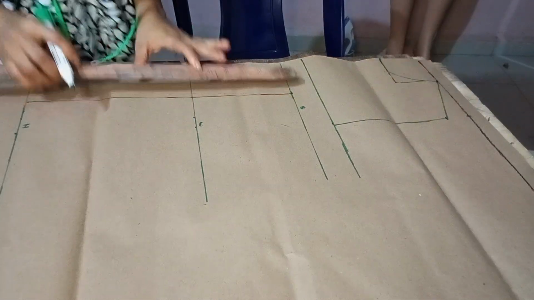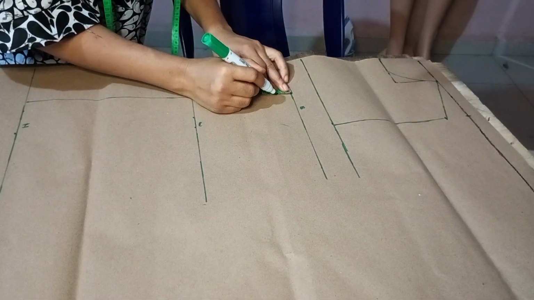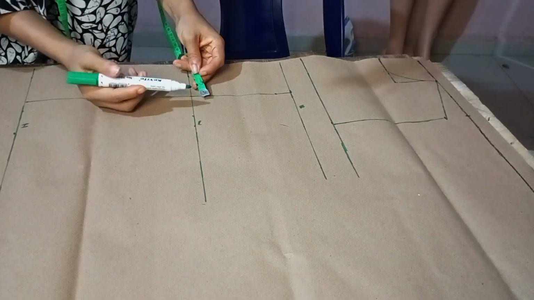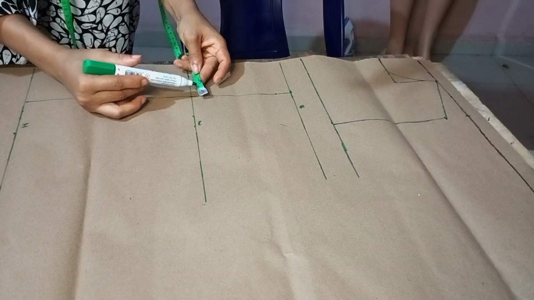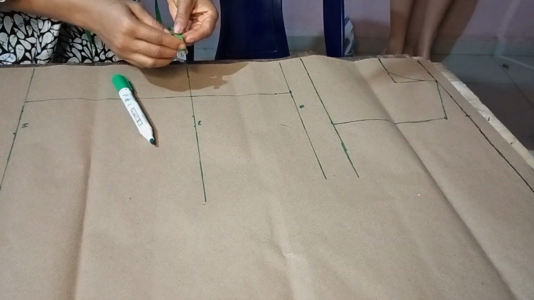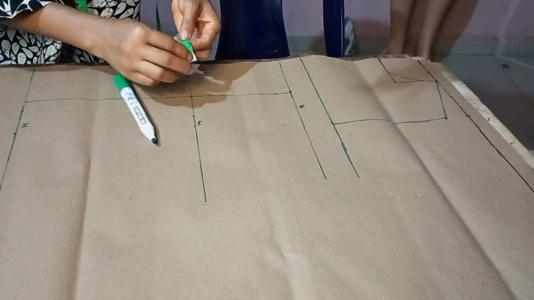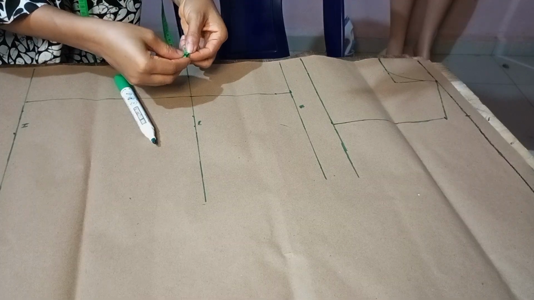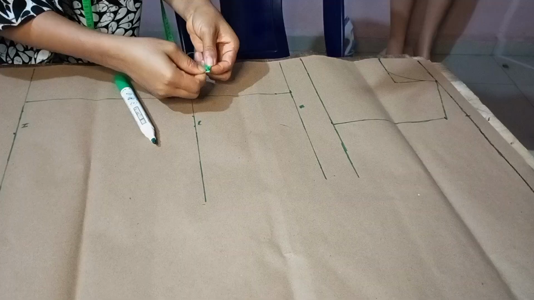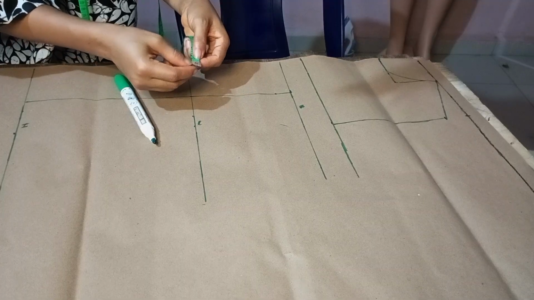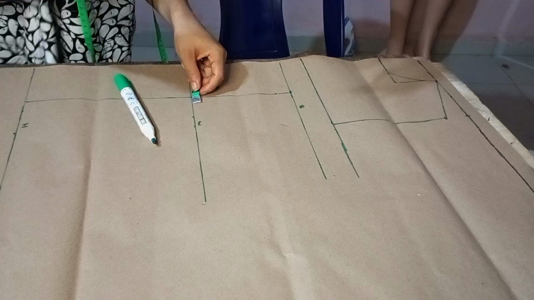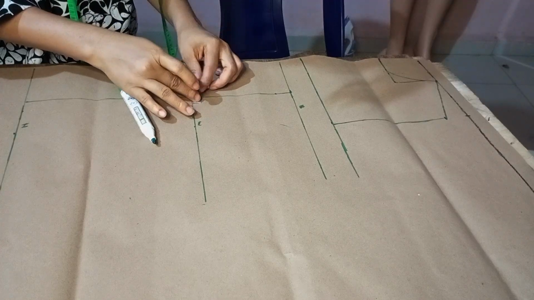Then we come down from the bust point by 1 inch, because we're going to be taking our dart from the waist, so that the dart should not be pointy on the bust line. So you come down by 1 inch. I'm going to be using a dart of 1.5, so I divide 1.5 by 2, and whatever it gives me is what I use as my dart. Go ahead and divide 1.5 by 2, and mark your dart on your waistline.